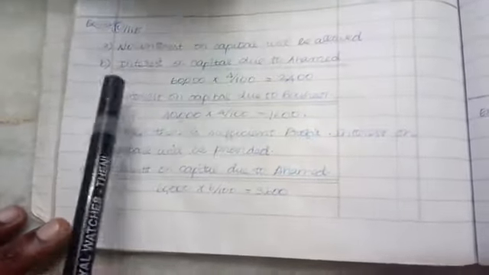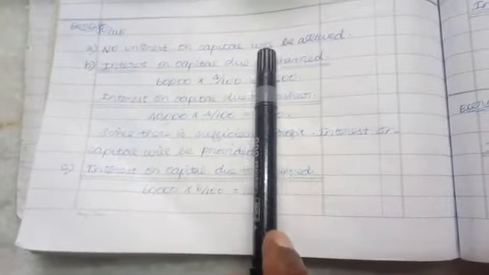See the answer, no interest on capital will be allowed. Then question number 2. If interest on capital at 4% is allowed as per the partnership deed, 4% on 60,000 due to Ahmad is 2,400, and interest on capital due to Basir, 40,000 into 4 by 100, is 1,600.